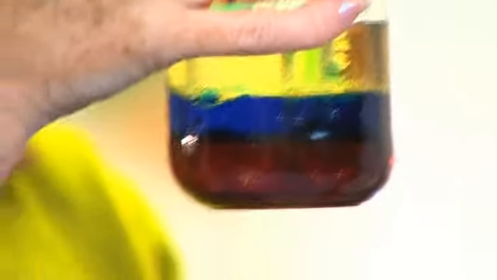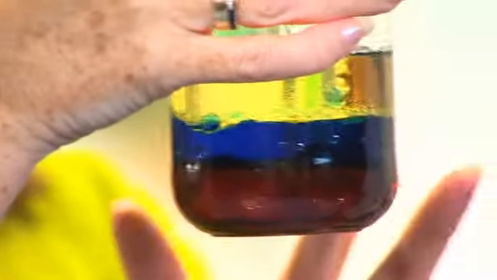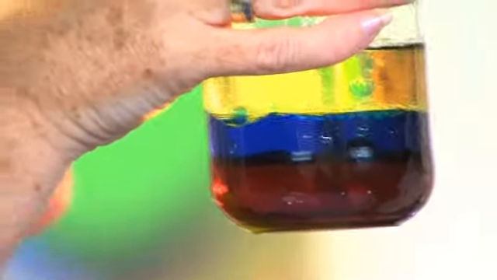And I bet your kids could come up with lots and lots of layers if they went looking at different sorts of liquids. That would be a great experiment, actually. You could ask them to do that at home because all of this is safe. So there you go. Bit of fun, all about density.